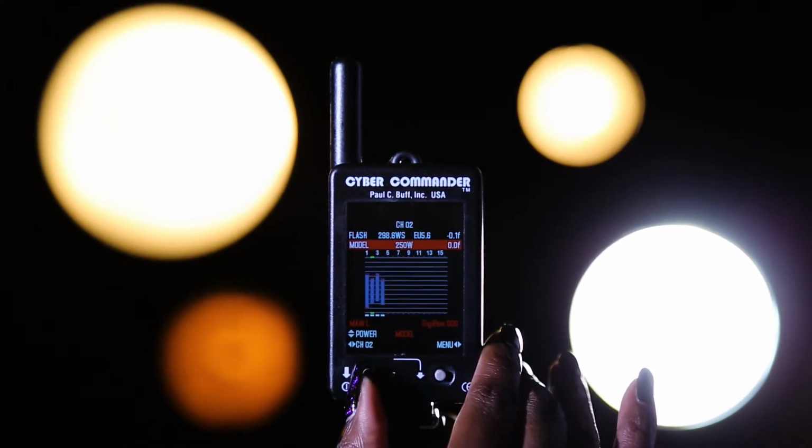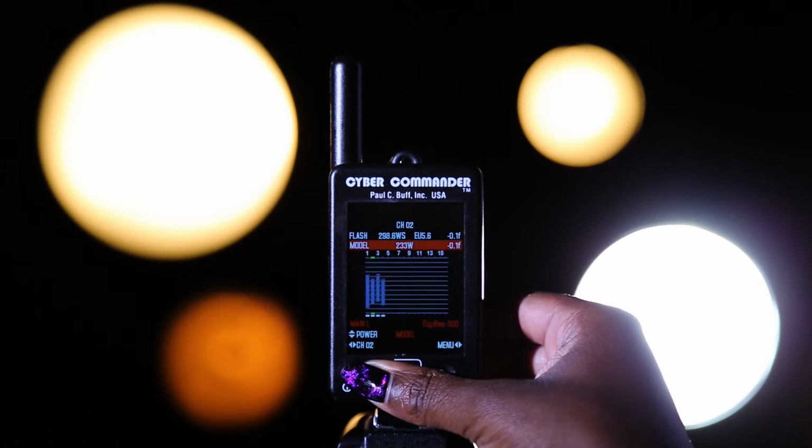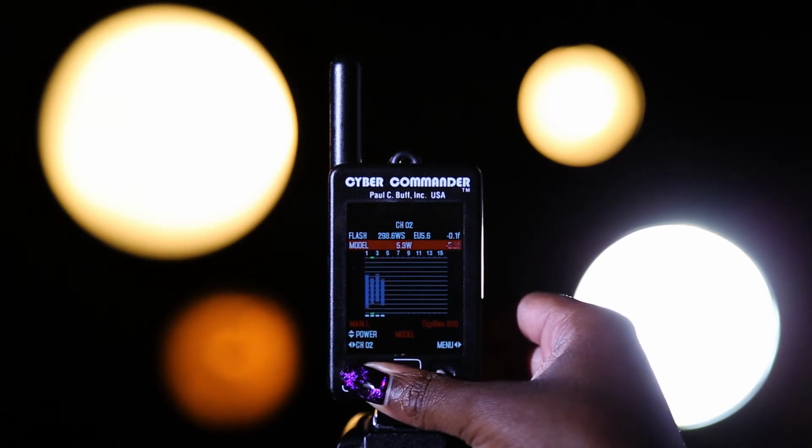Now let's go ahead and do that for the DigiB. Let's go ahead and take that one down to minimum power.